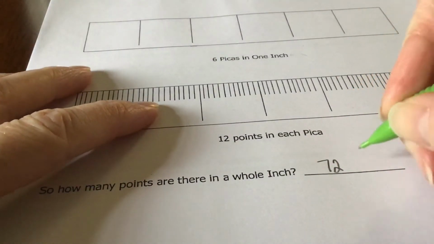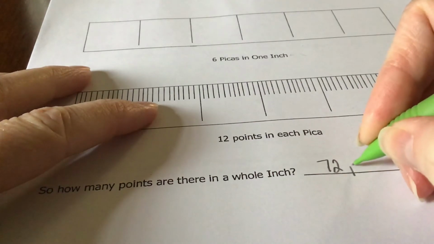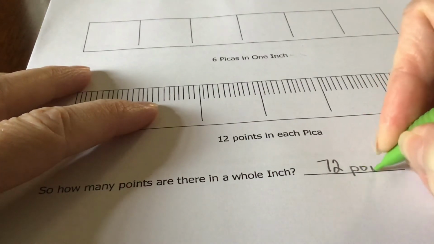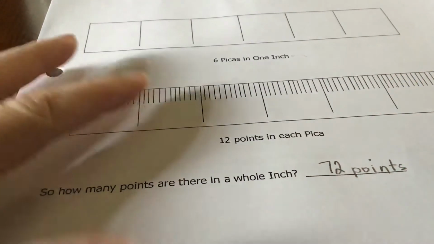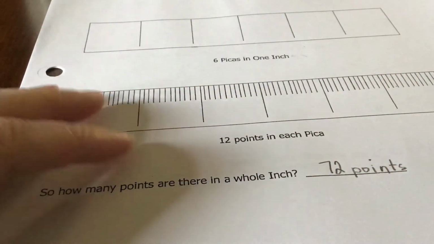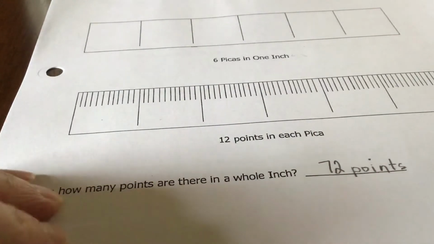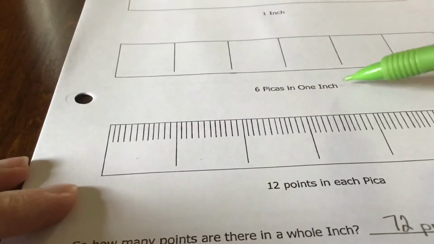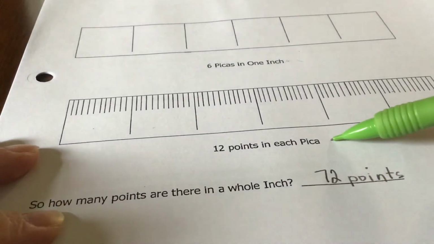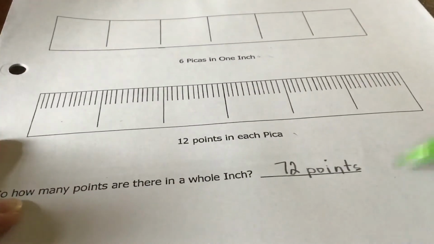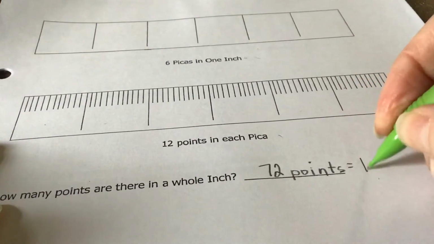Bear with me because these are the first videos that I have been making, so they're not fancy. We've got 3 conversion factors, or facts: 6 picas in an inch, 12 points in a pica, and 72 points in 1 inch.